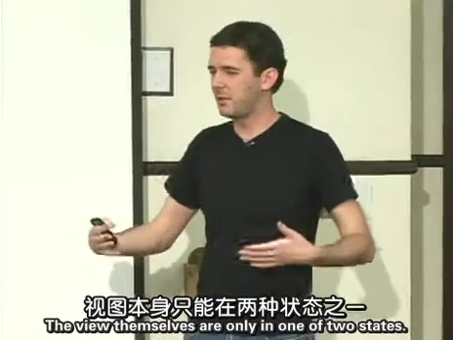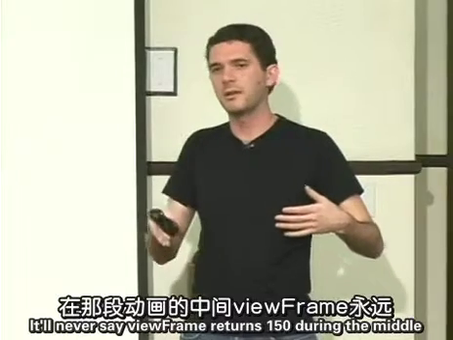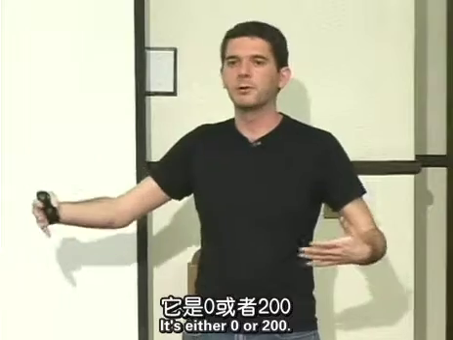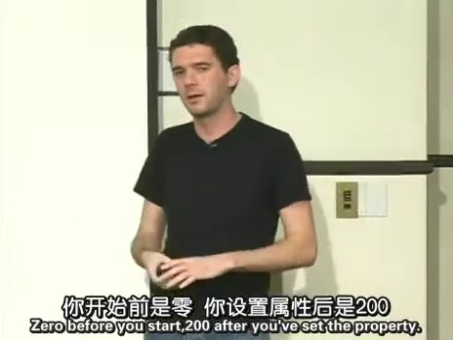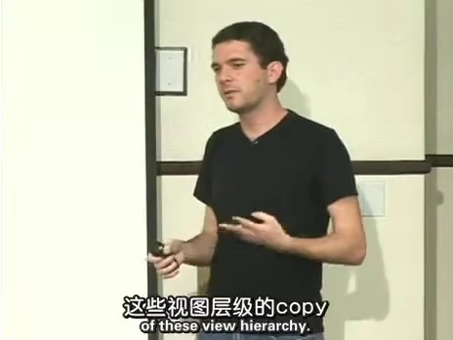The views themselves are only in one of two states. There's never an intermediate state. It'll never say view frame returns 150 during the middle of that animation. It's either 0 or 200. 0 before you start, 200 after you set the property. There's actually 3 copies, basically, of this view hierarchy.